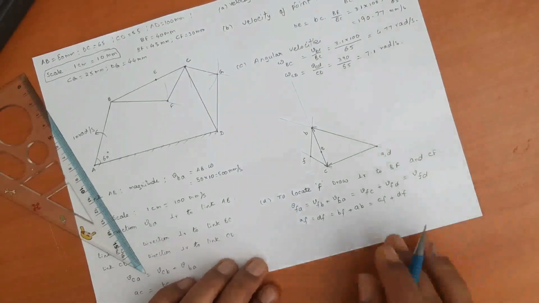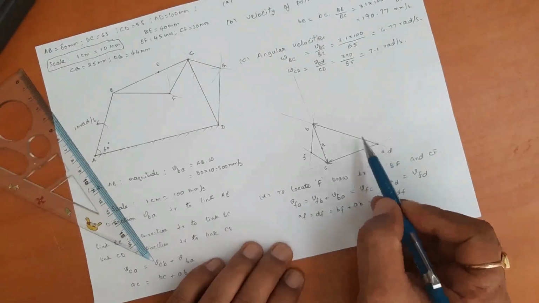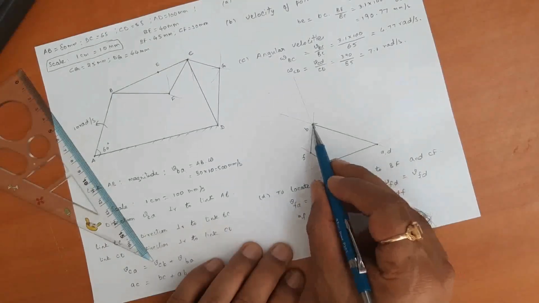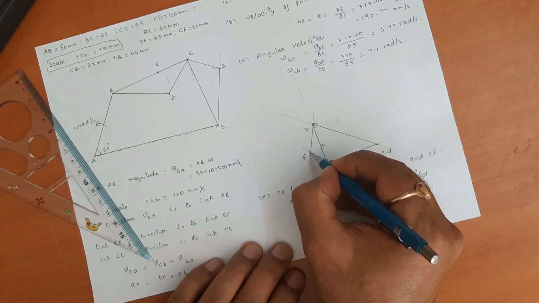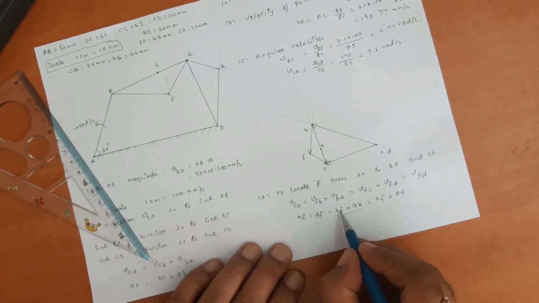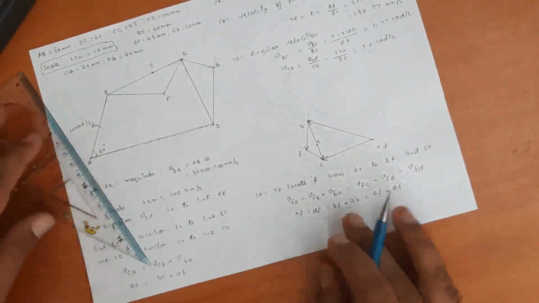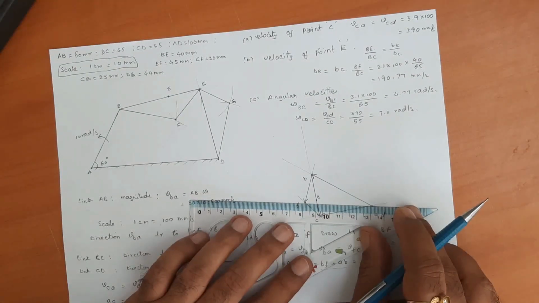Here you know the direction of the AB vector and the BF vector, so it is in the same direction like this. The resultant will be the AF vector, so you draw a line like this.